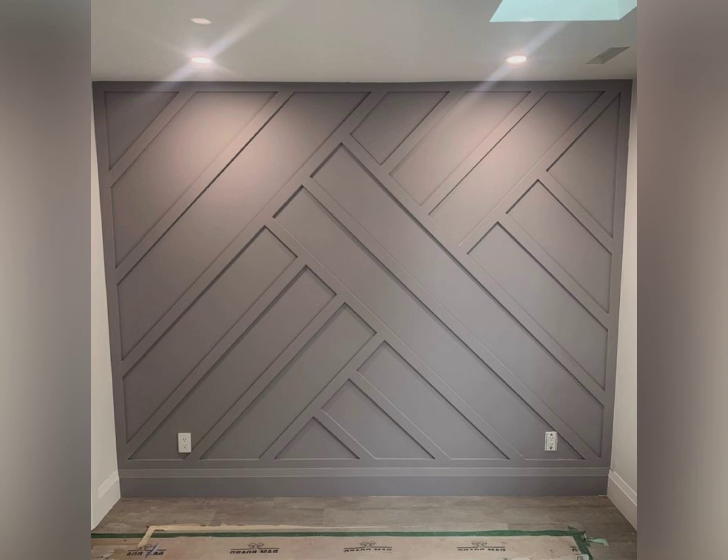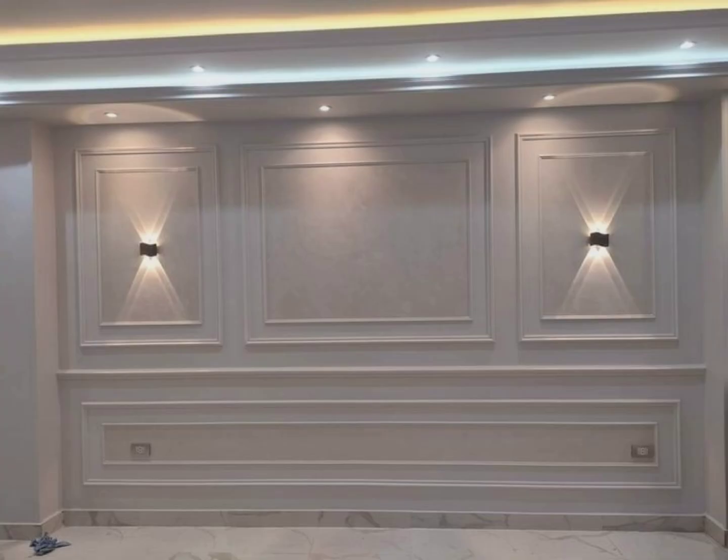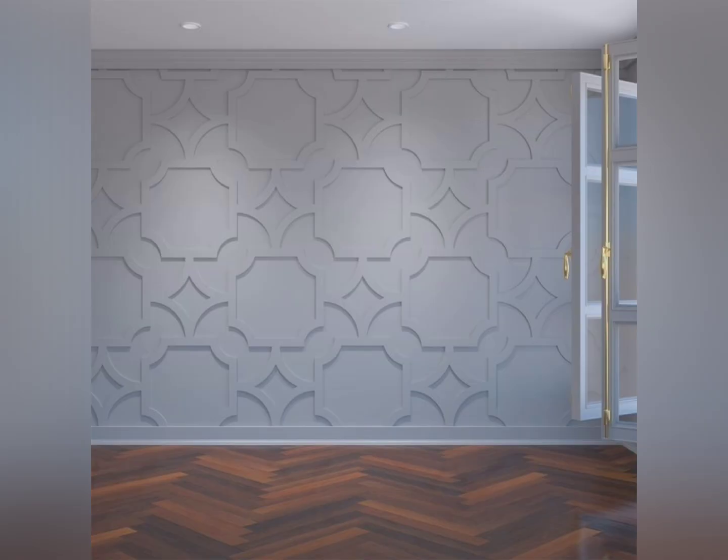So when you're doing the wall moldings, first properly plan your designs and select the best walls you want to do the designs on.